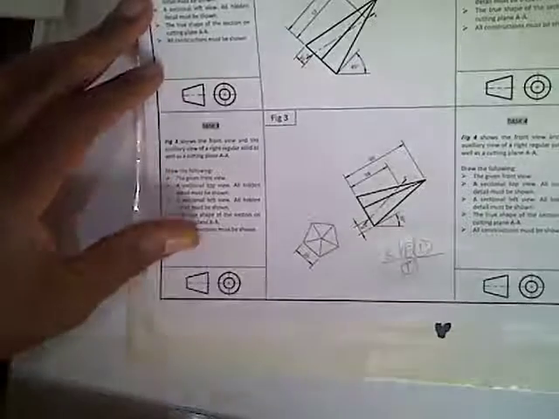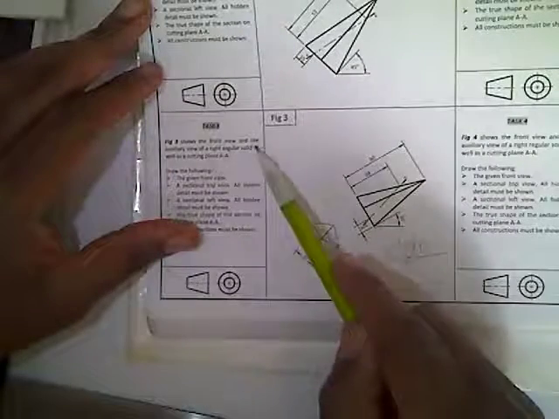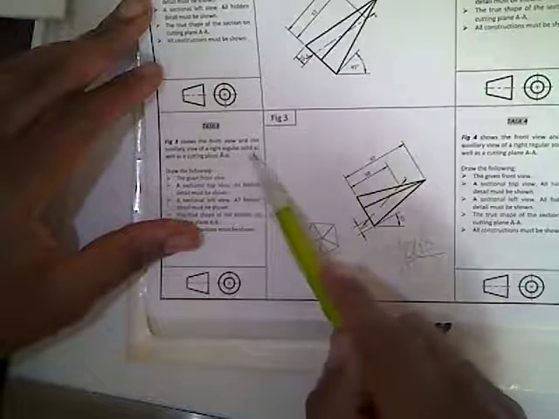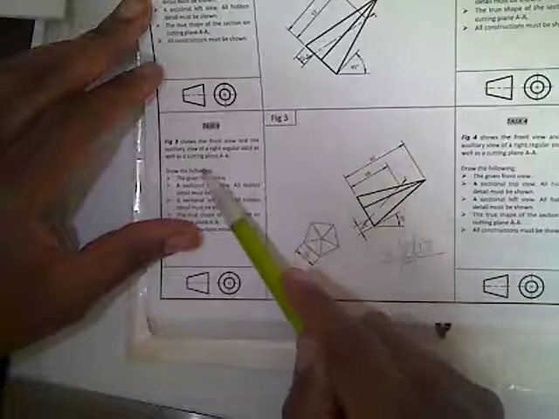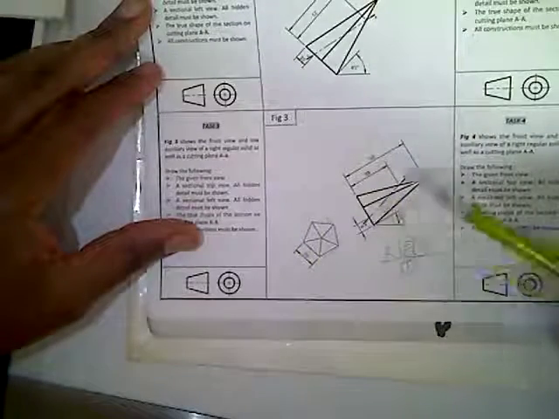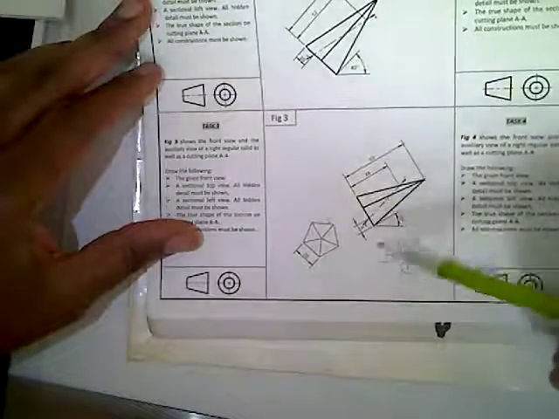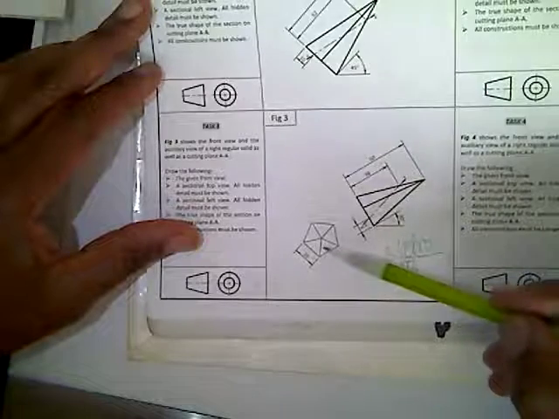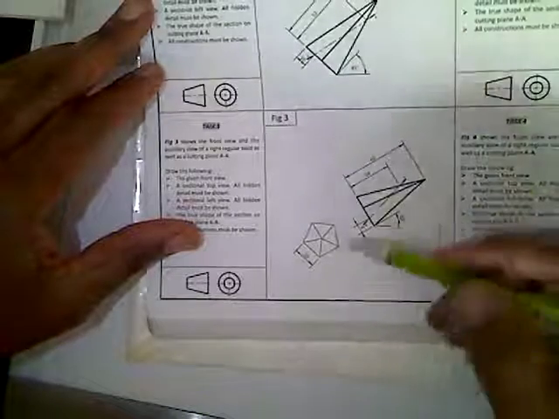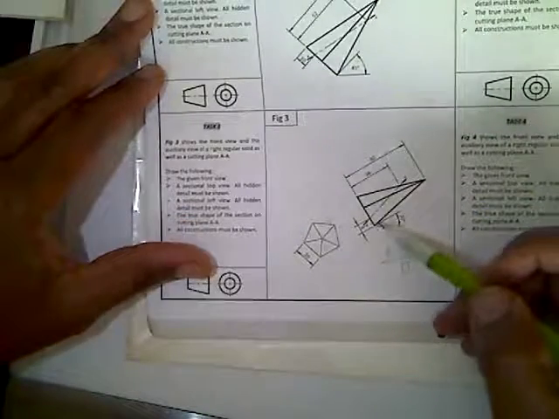Task number 3 says figure 3 shows the front view and the auxiliary view of a right regular solid, as well as the cutting plane AA. Here is the cutting plane. This is the front view. This is the auxiliary. Auxiliary means helping. It's going to assist us in doing so many things.